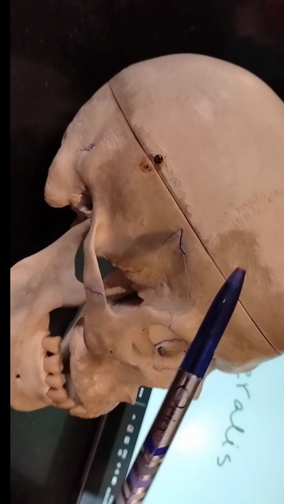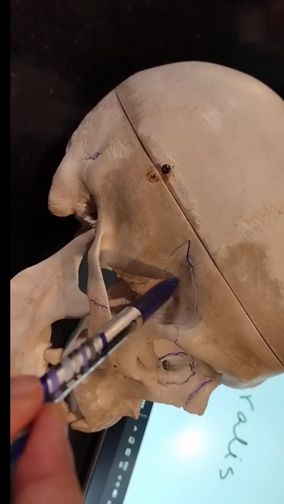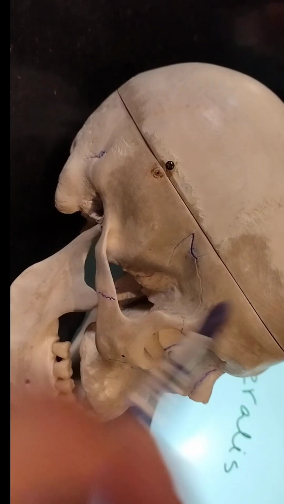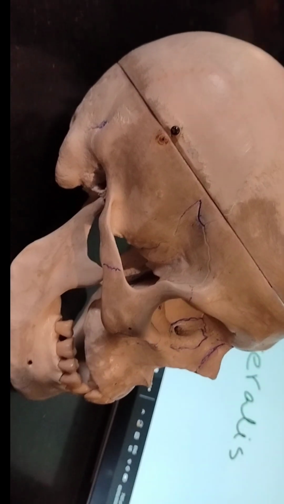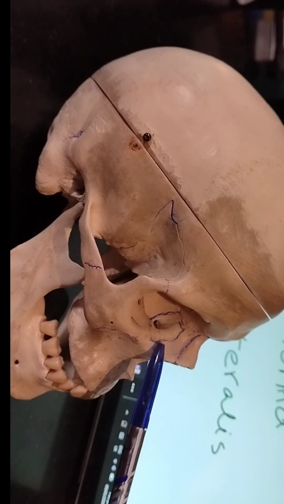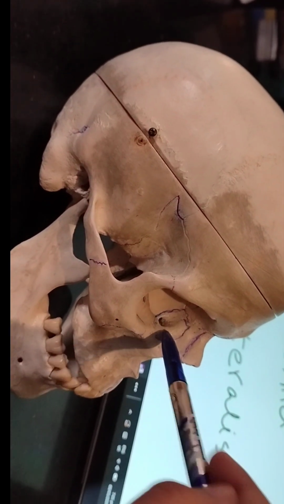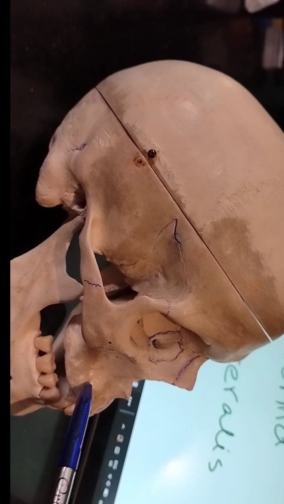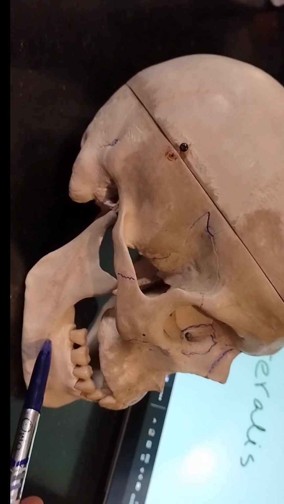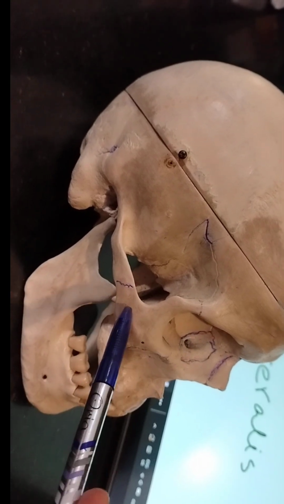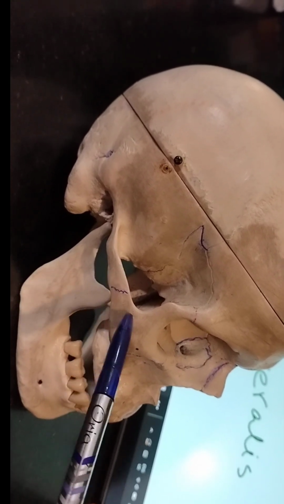We have the greater wing of sphenoid over here. This is the greater wing of sphenoid. We have the nasal bone. We can see the nasal bone in the lateral view. We can see the lacrimal bone in the lateral view. We can see maxilla, zygomatic bone, maxilla, and the mandible. The ramus of the mandible, especially the ramus of the mandible. We can also see the zygomatic arch.